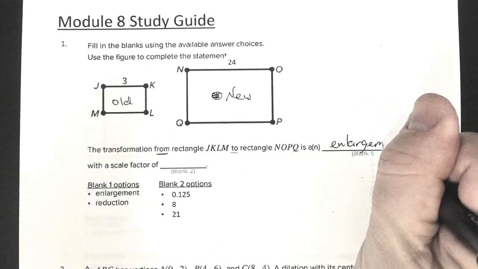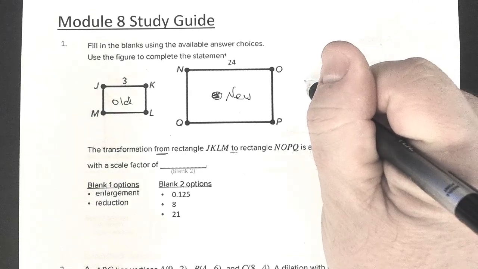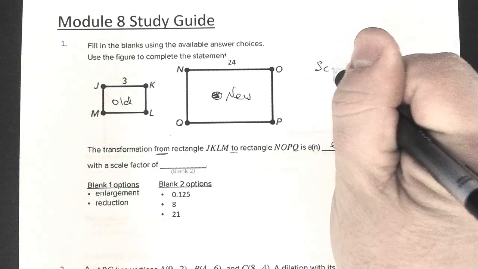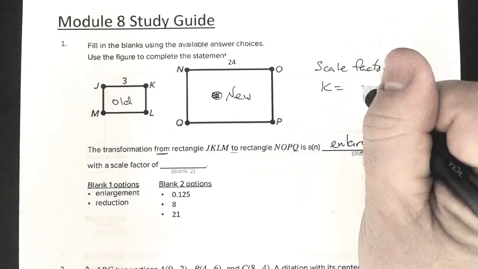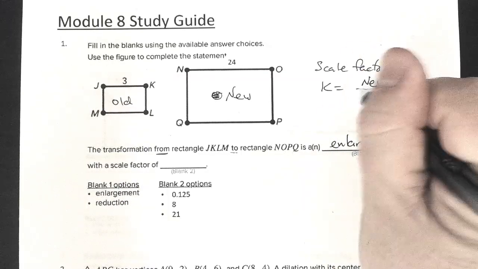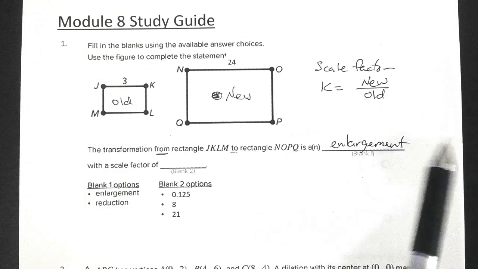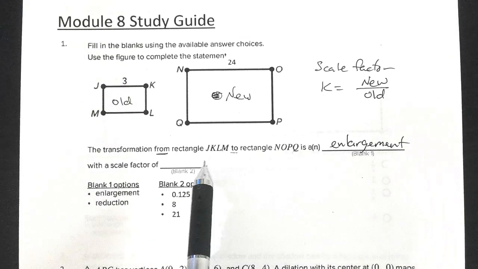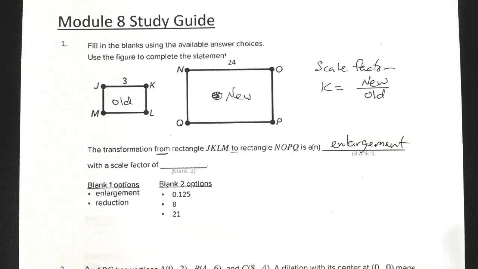Now, how do we know this and how do we get the scale factor? The scale factor, also known as K, is the new divided by the old. So here we're going to use corresponding sides. JK and NO are our corresponding sides.